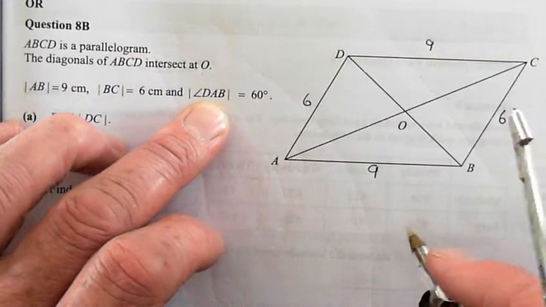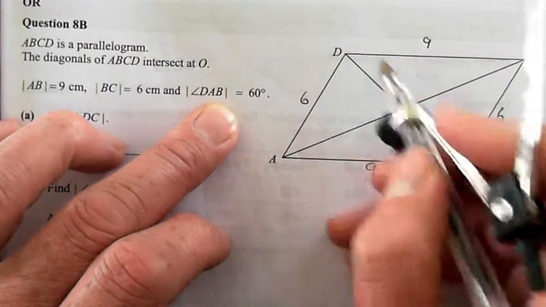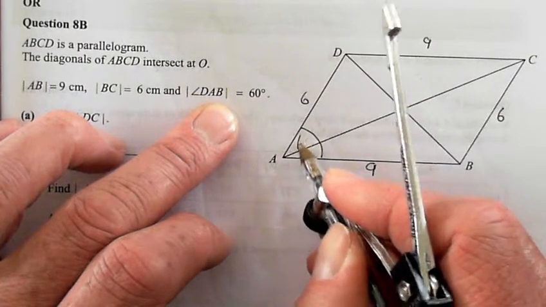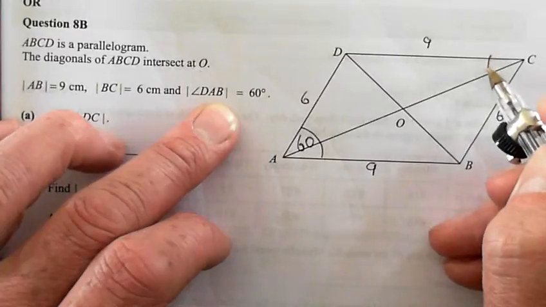And the angle DAB is equal to 60. So for DAB, that whole angle there is equal to 60. So what do you think this angle up here is equal to? 60.